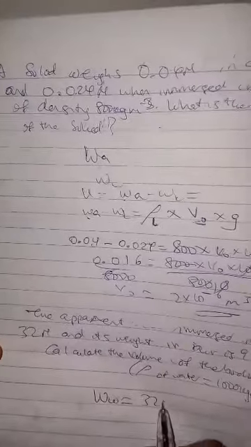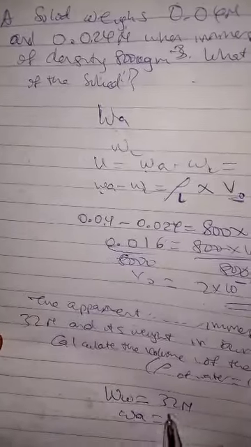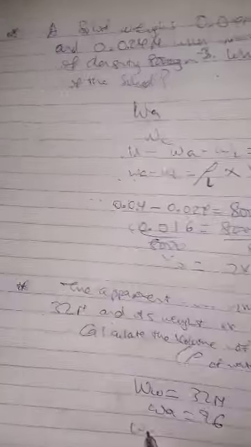The apparent weight of a body when immersed in water is what? 32 Newton. So weight in water, 32 Newton. Weight in air is what? 96 Newton. They said calculate the volume of the body. You should get this. So yes, that's what weight in air minus weight in water is equals to what?